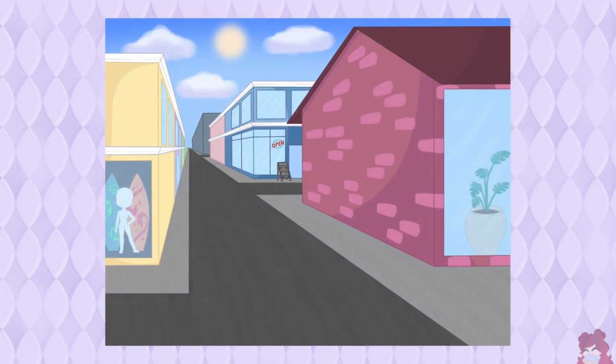And now we're finished! This is my current method of drawing backgrounds for my videos. I hope this tutorial was useful to you and that you enjoyed the video. This background is for my upcoming Gacha animated series, Life of Rouge.